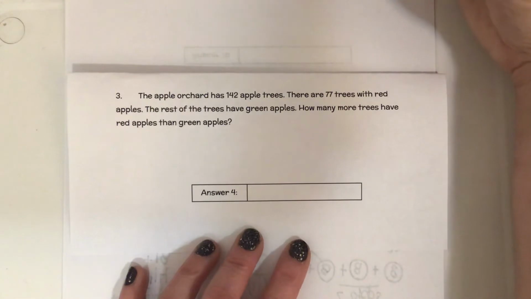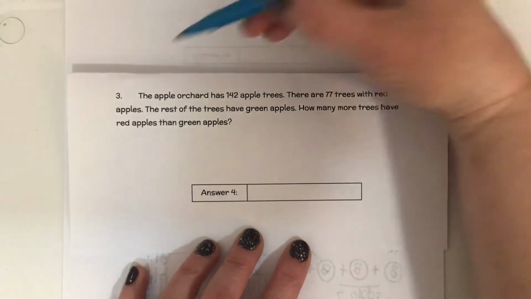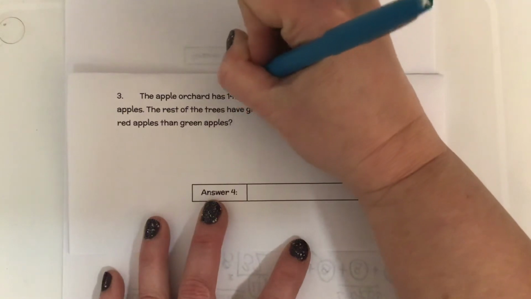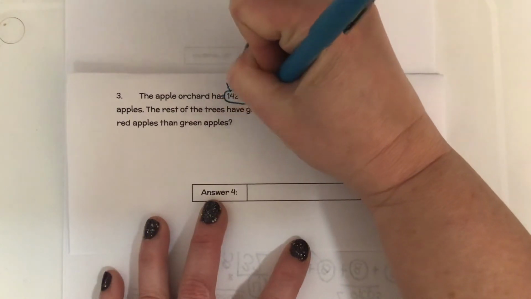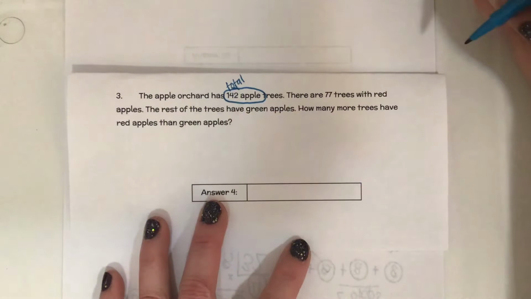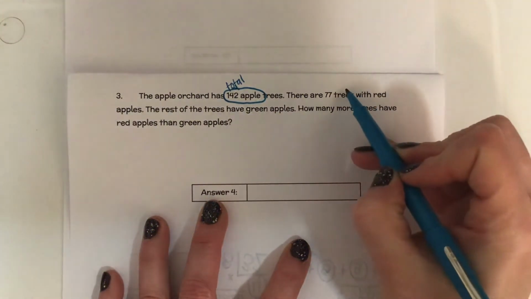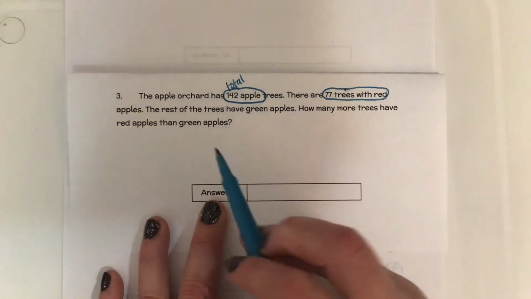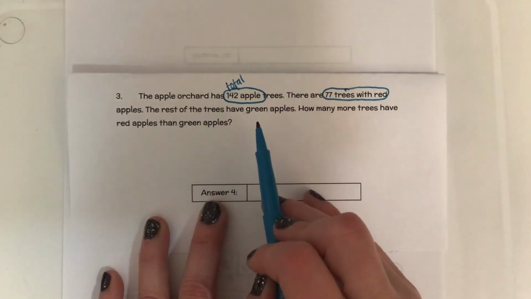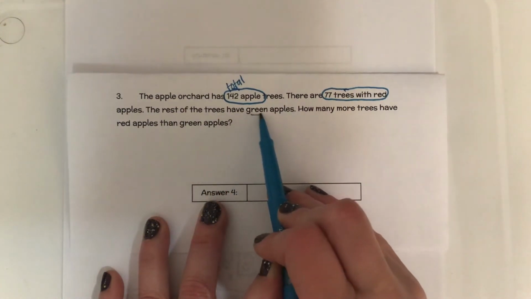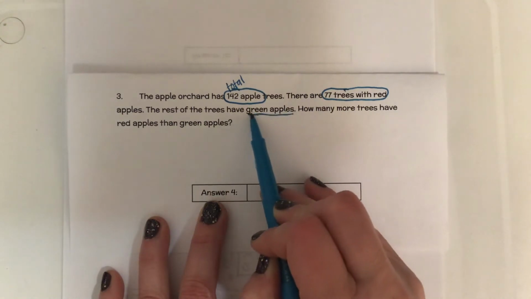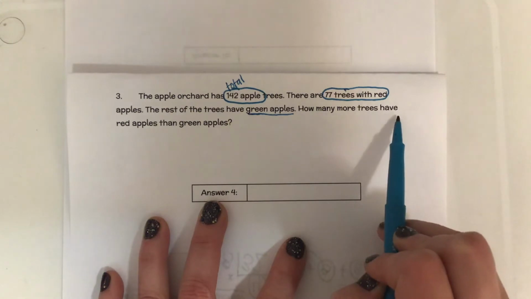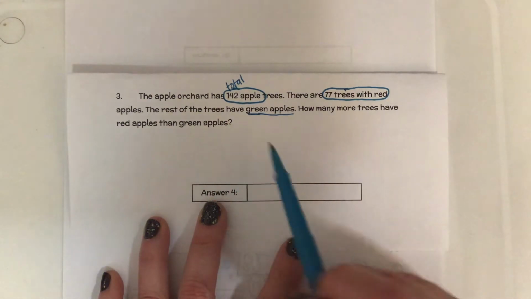Okay, so let's look at what we've got. We've got the orchard that has a total of 142 apple trees. 77 trees have red, and the rest of the trees have green. So what are we trying to figure out? How many more trees have red apples than green apples?